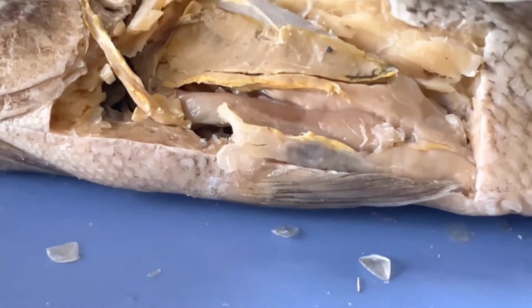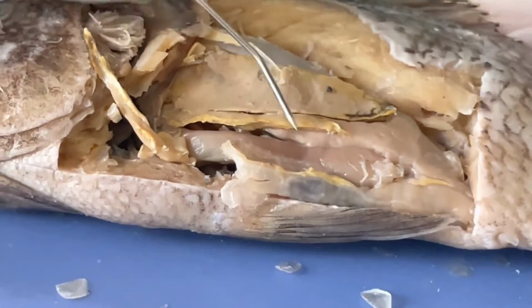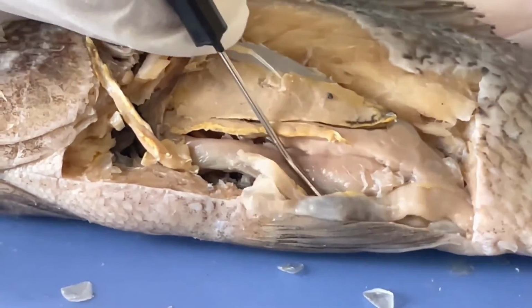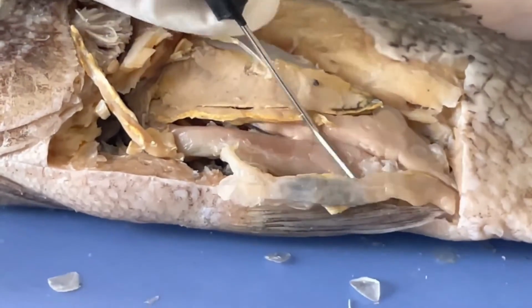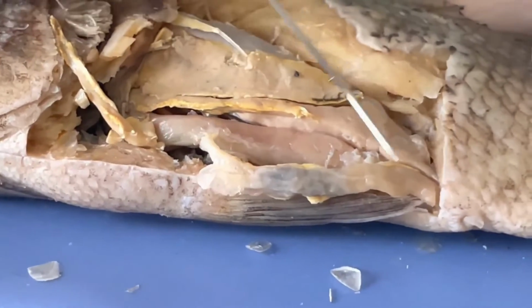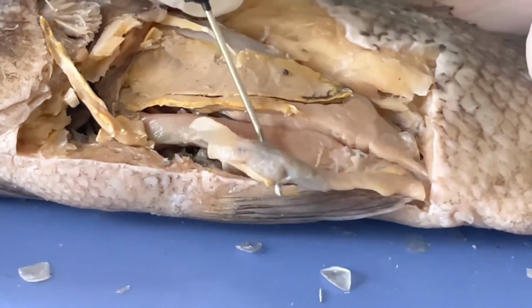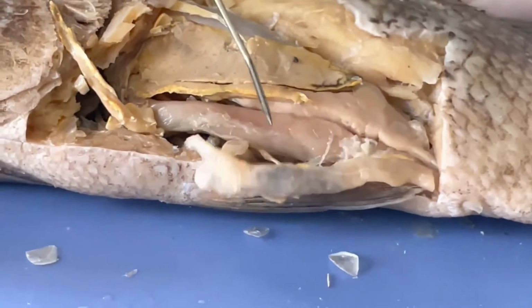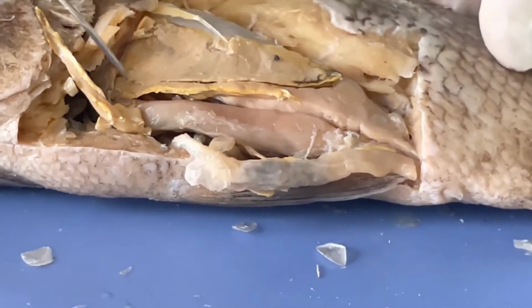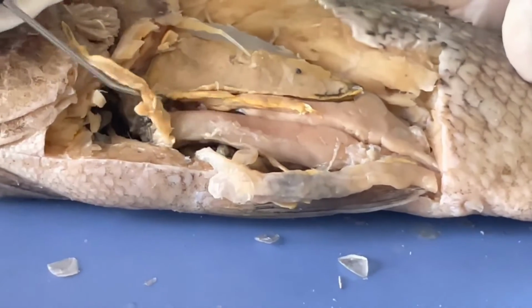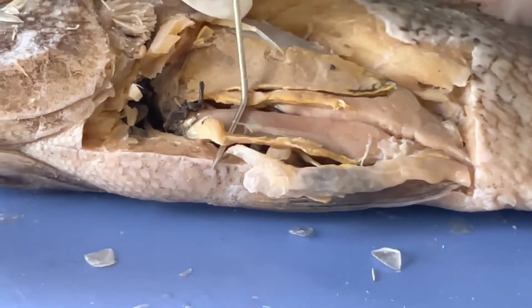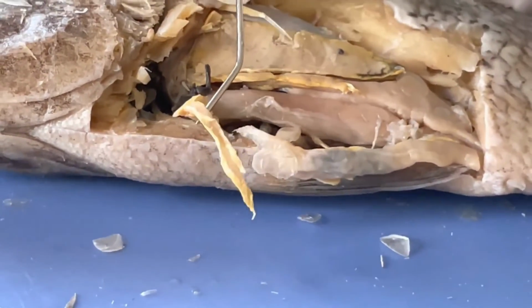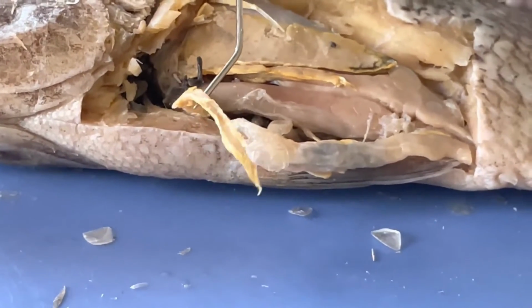Then, once the food is digested in the stomach, it leaves the fish through the intestine, which then leads to the anus. So this small tube here would be the intestine. Connected to the stomach are small finger-like projections. You could see one right here. And this is called the digestive cecum.